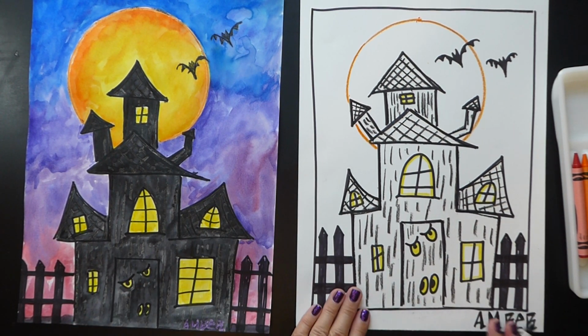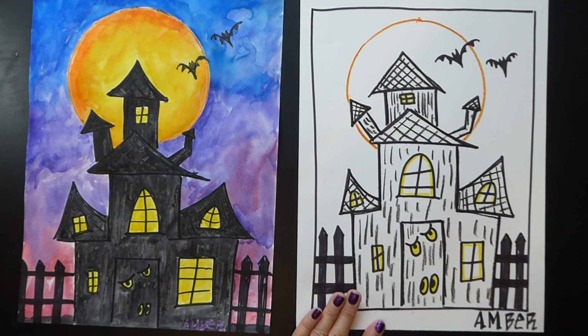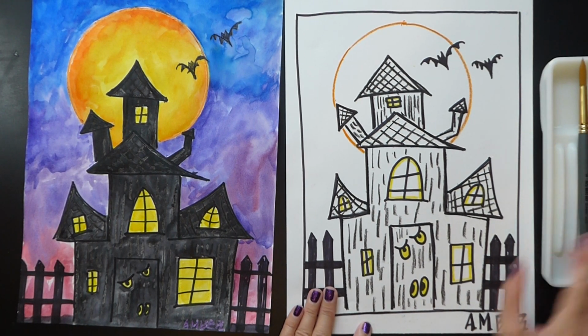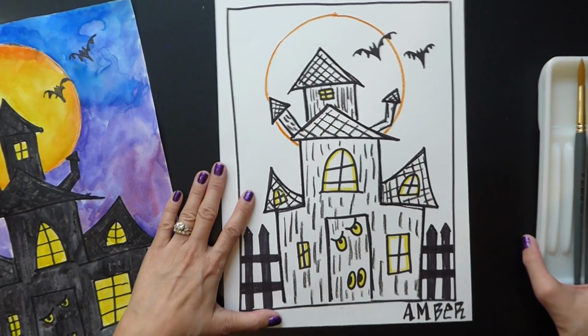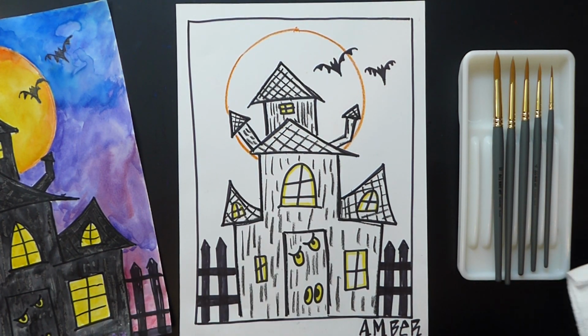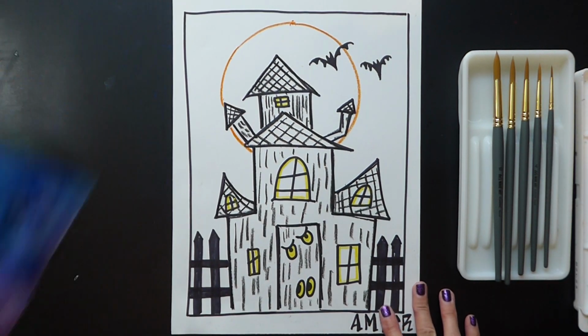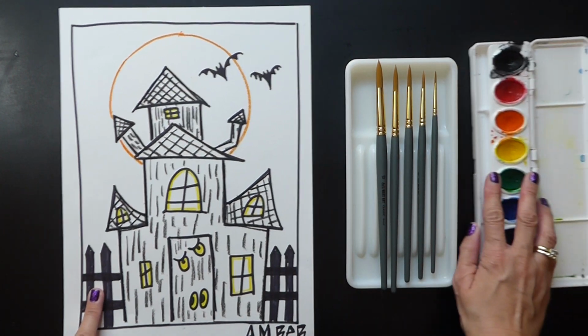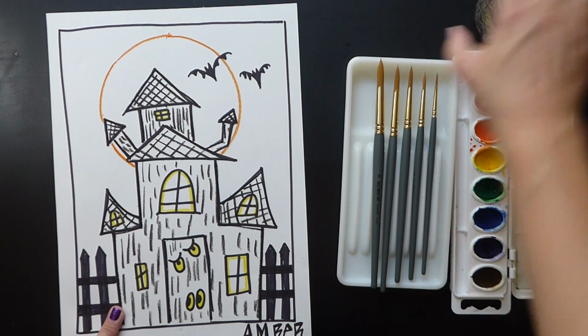Okay. All right, now get my paints. And I'm going to start with the yellow first. Make sure you can see this. Okay.